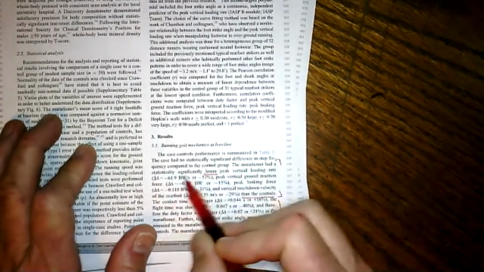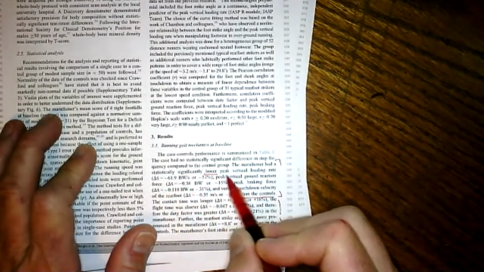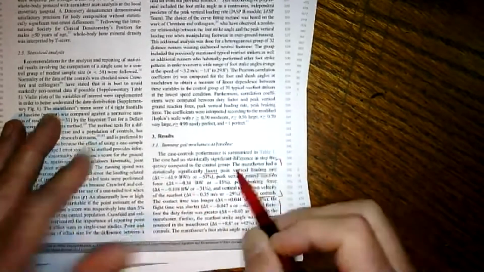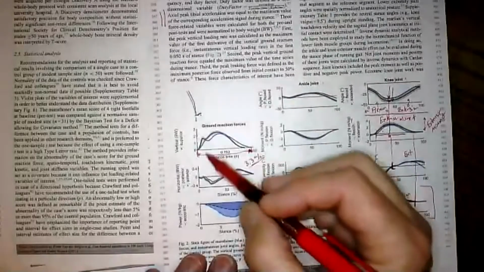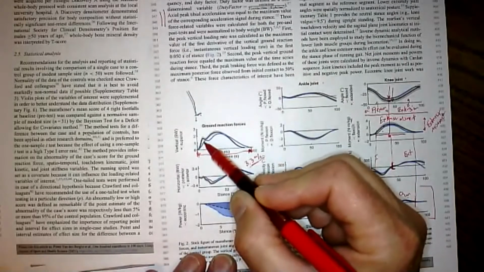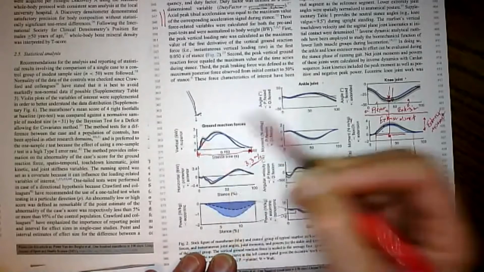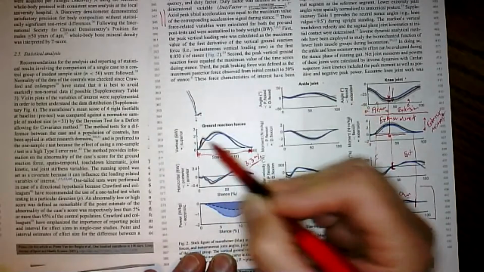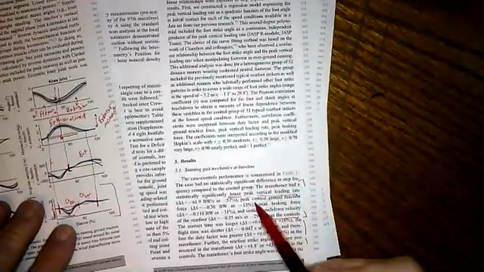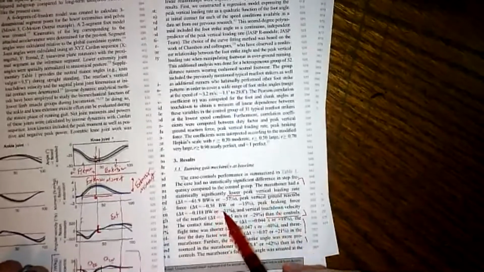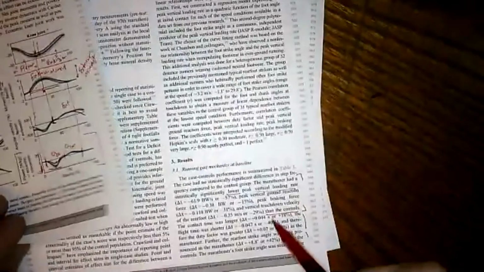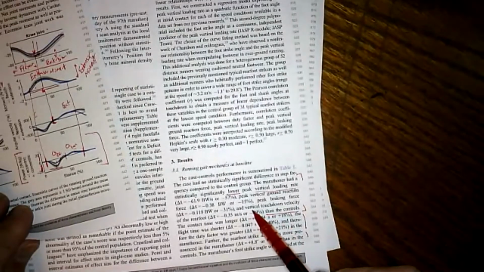The marathoner did statistically have a lower peak vertical loading rate. That is how fast that line is going up here. And you can see the slope of this line is less than the slope of this line. So lower loading rate for the marathon runner. Peak vertical ground reaction force, peak braking force. So even this peak force is lower statistically.